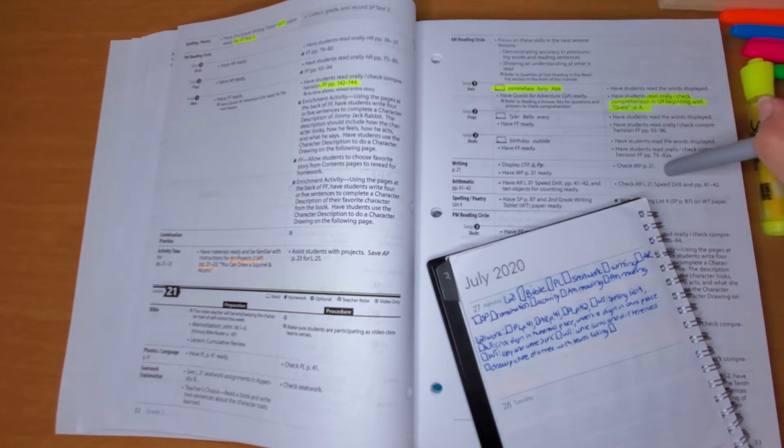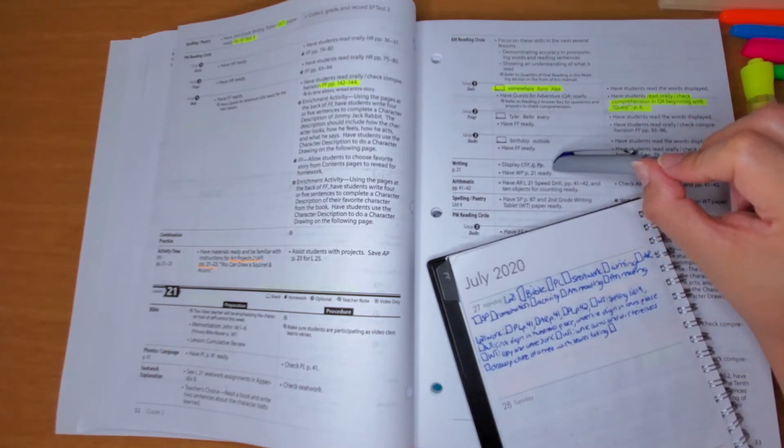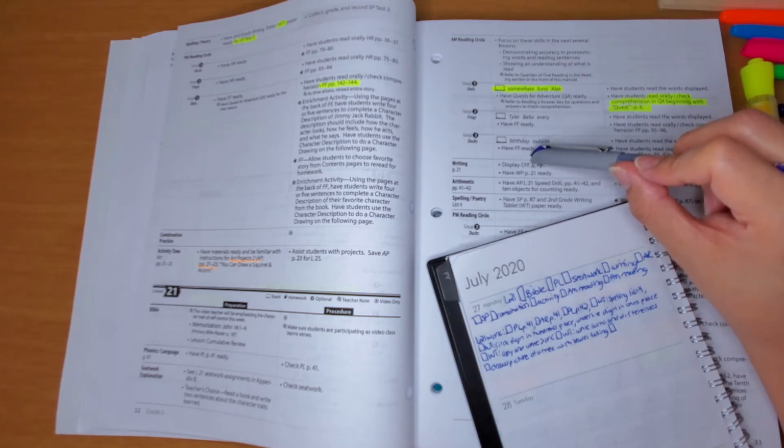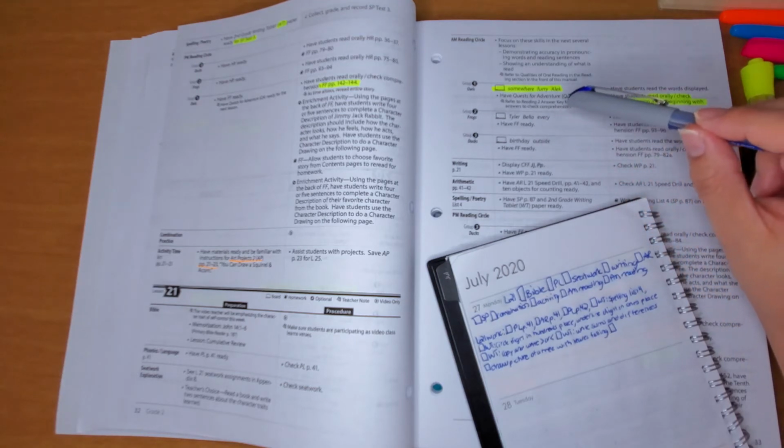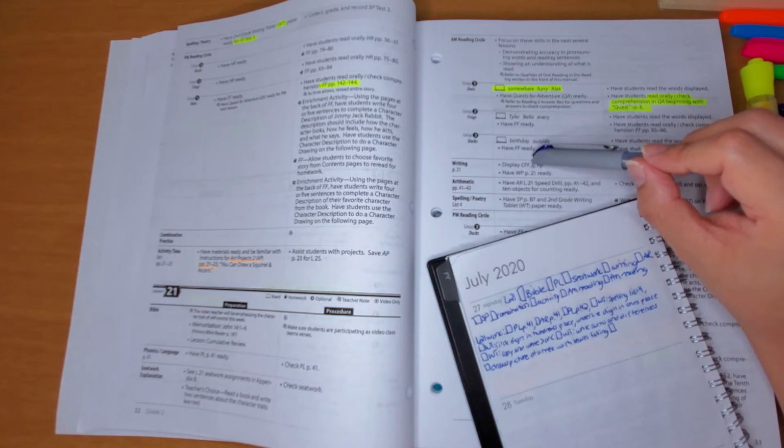So this is what he'll need, so I need to have it ready for him. And CFF are the flashcards, the cursive flashcards, so I need to have them available for him so he can see the cursive formation for the letters J and P.